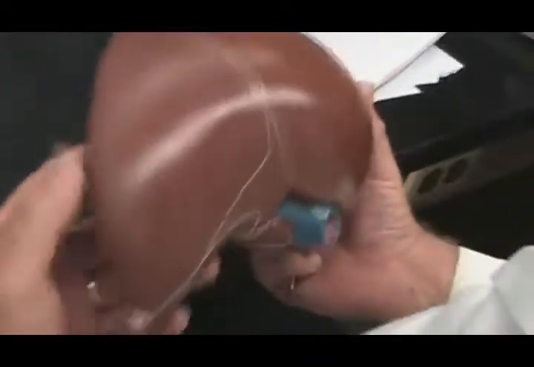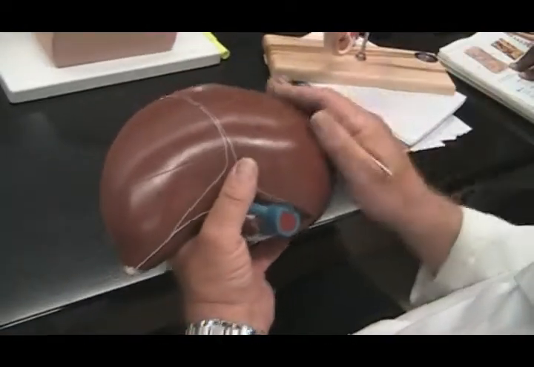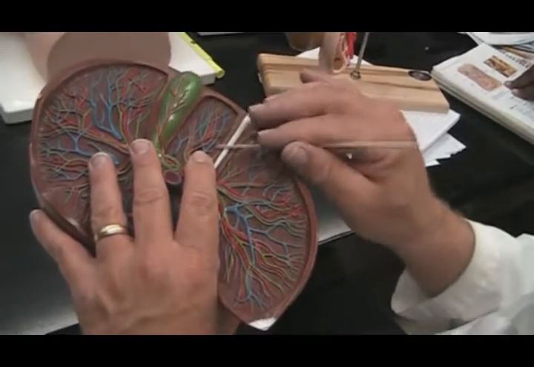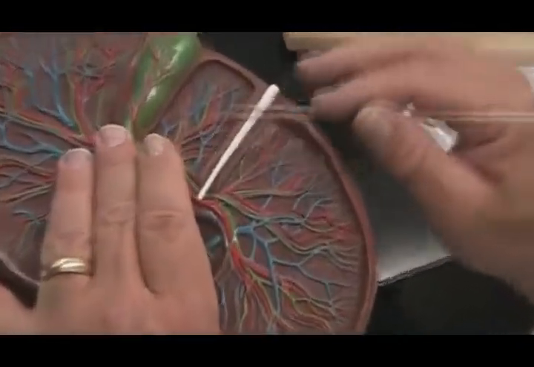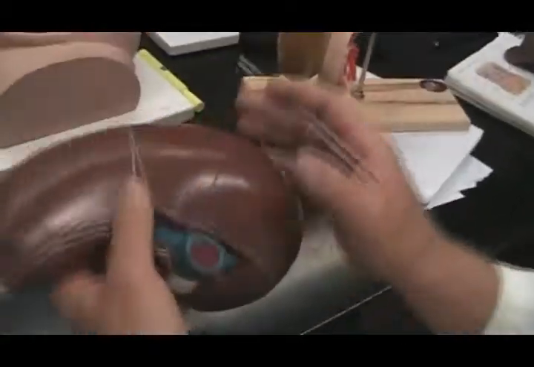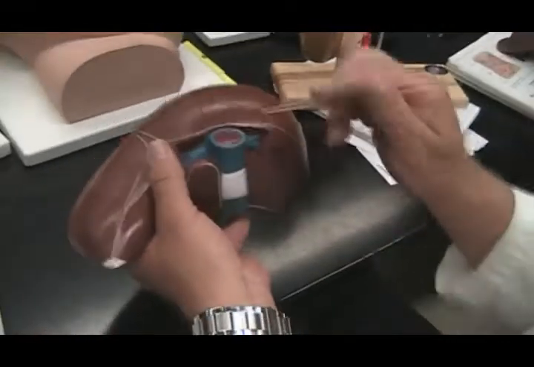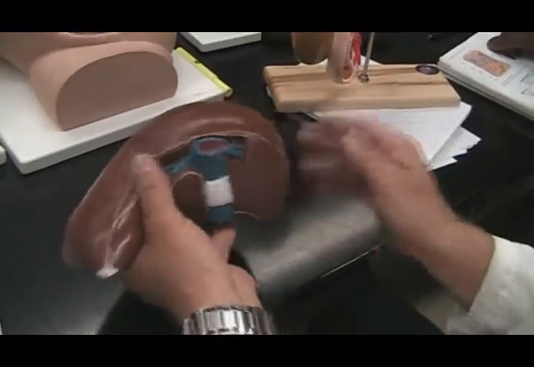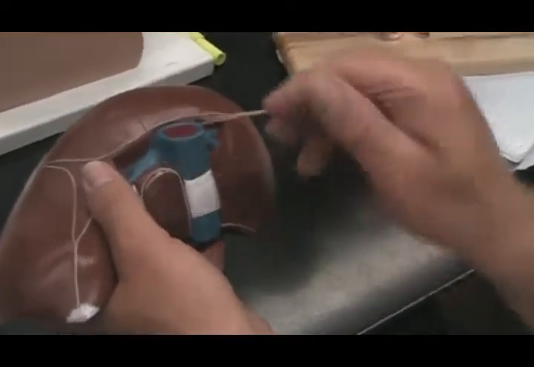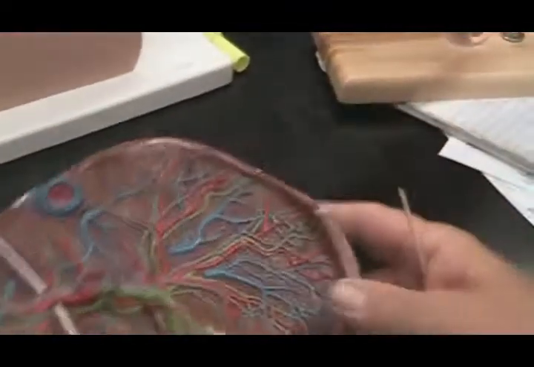4 lobes of the liver. I gave you 2. Right lobe, left lobe. Here is the round ligament, what's left of a blood vessel before birth. Here you have the falciform ligament, which does the separation. Again, there are other little lobes, but these are the two main ones. There you have the inferior vena cava. There you have the hepatic veins leading into the inferior vena cava.